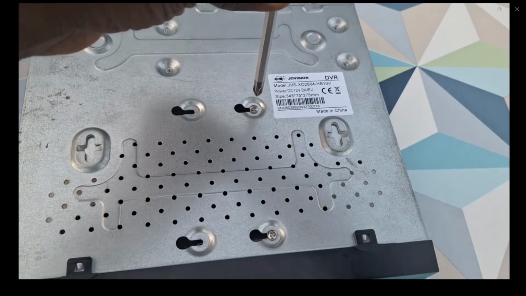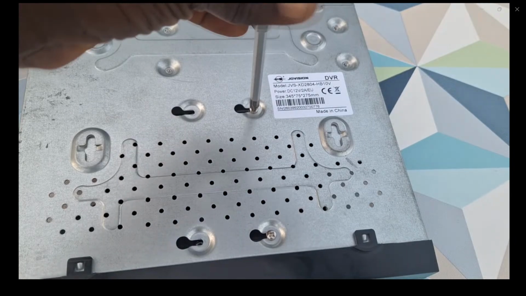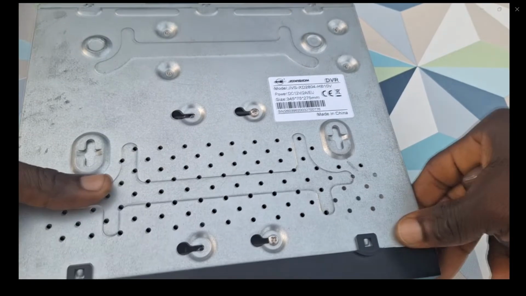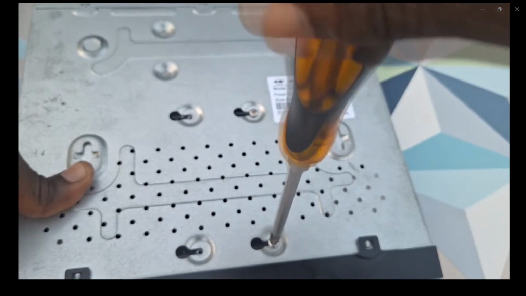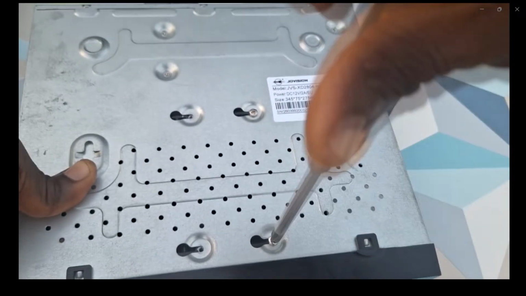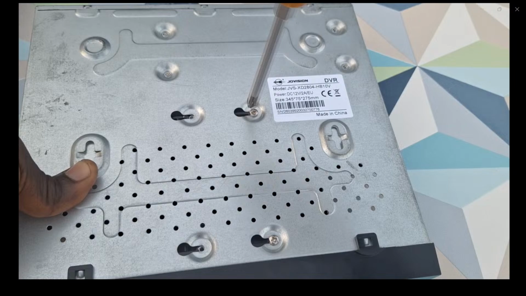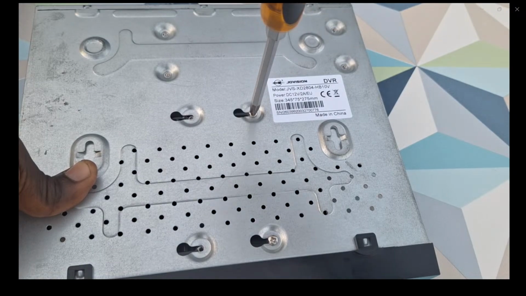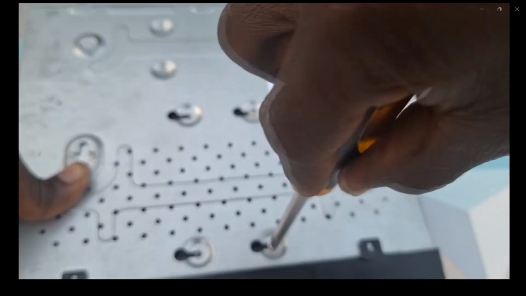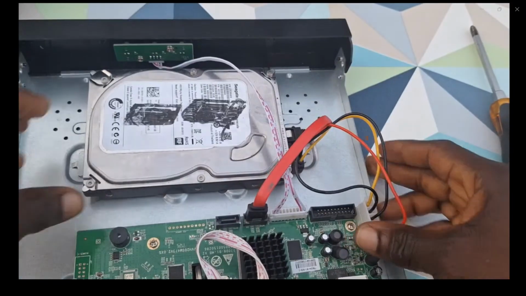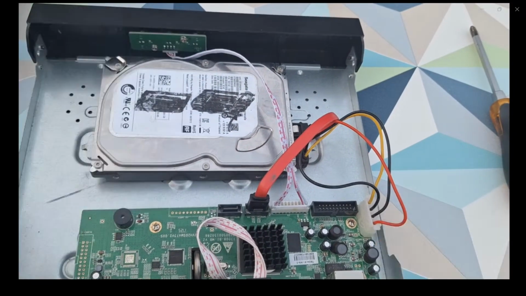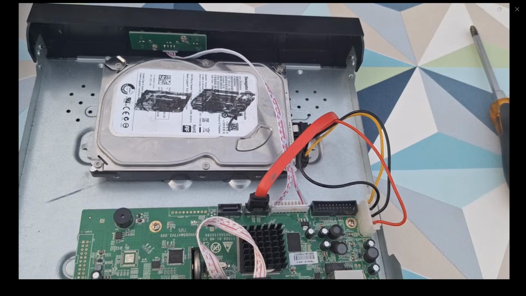I'll just tighten it up to lock the hard drive into the DVR. So it is firmly in place. It is firmly in place now. And so my hard drive has been installed into the digital video recorder.